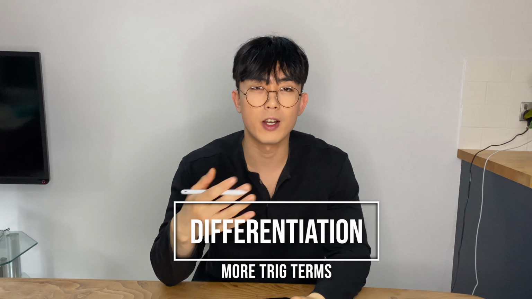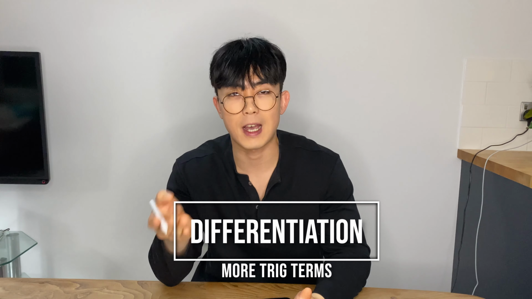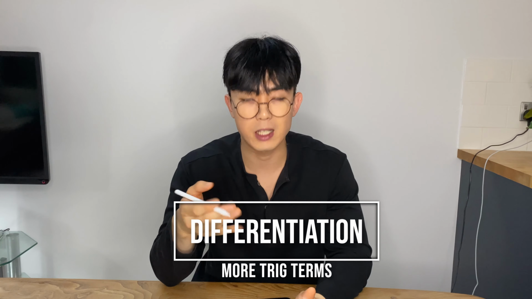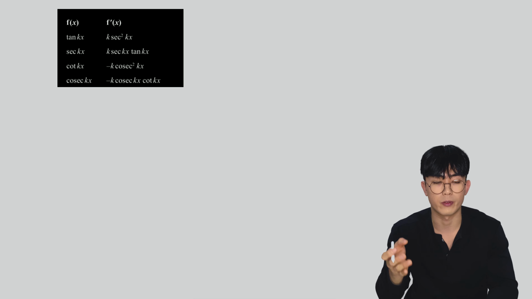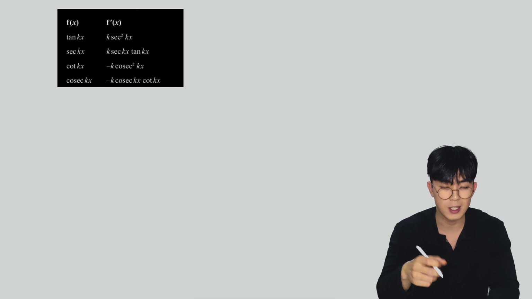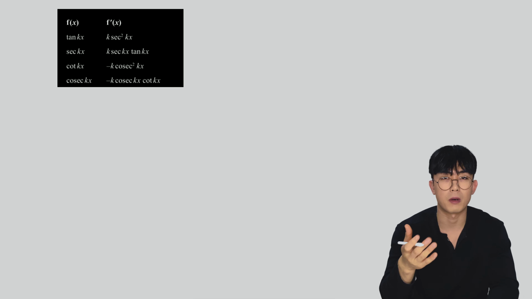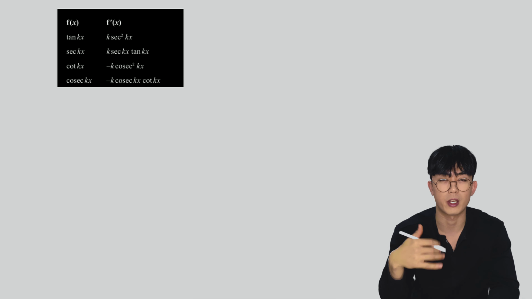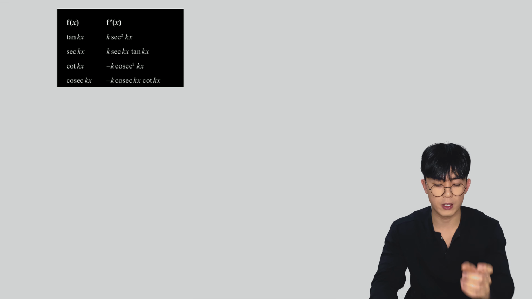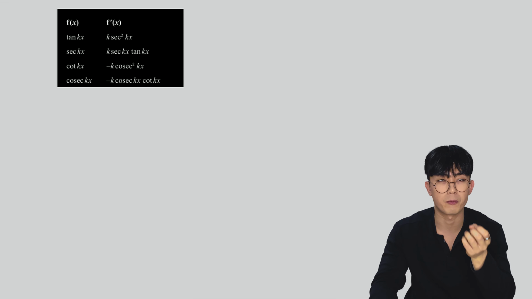Okay, so we've learned previously that we know how to differentiate sin x and cos x. But now in this video, we're going to be looking at how to differentiate other trig terms such as tan, sec, cot, and cosec. So on this page, you can see the derivative of each one respectively. This is actually given to you in the formula booklet, but it's best to try and memorize this because you don't want to be referring back to the formula booklet every single time. And also in some questions, it might pop up, so you want to basically answer them as quick as possible.